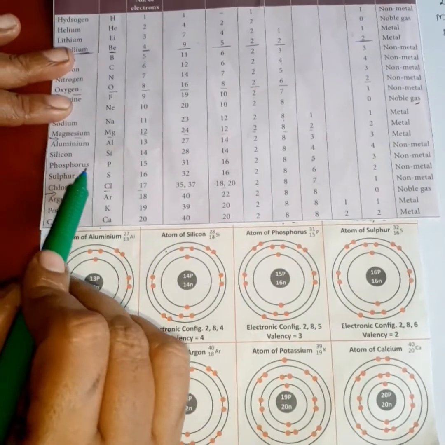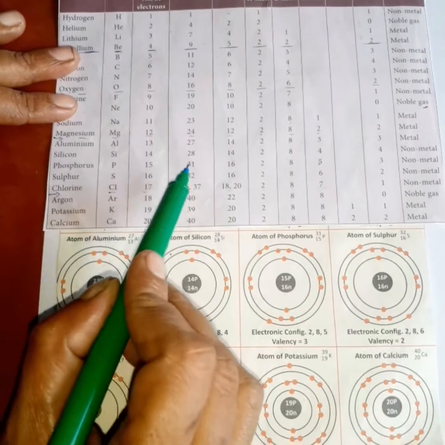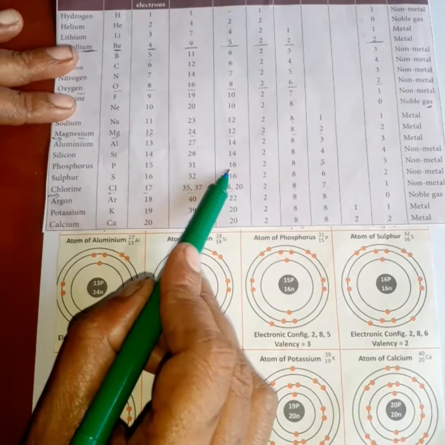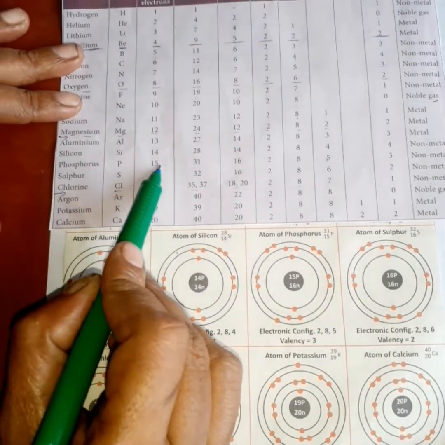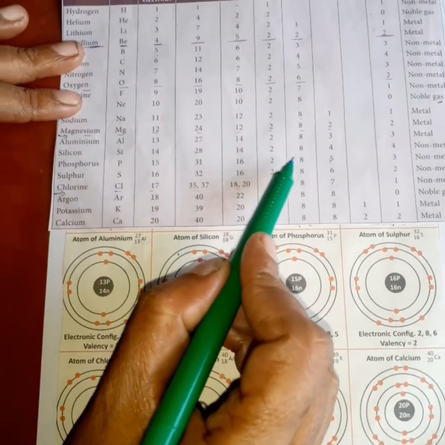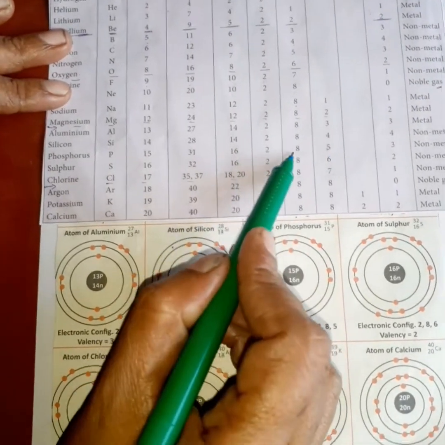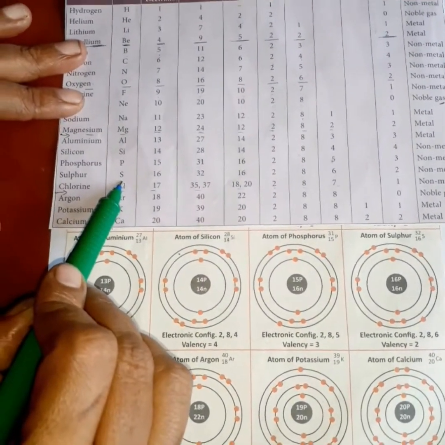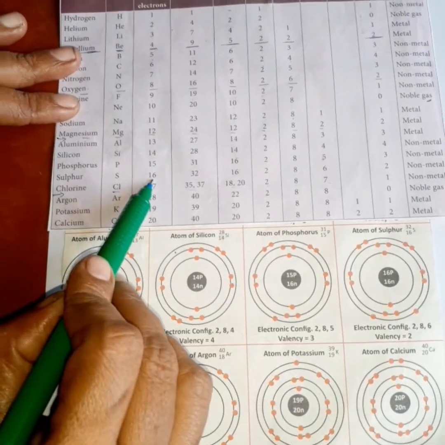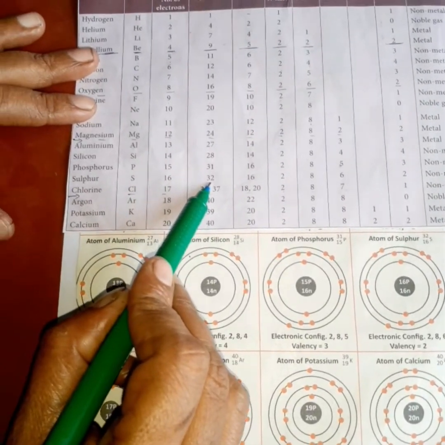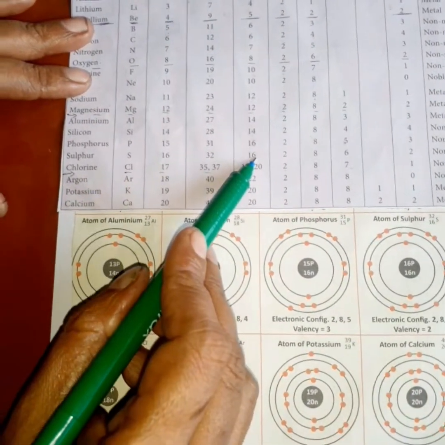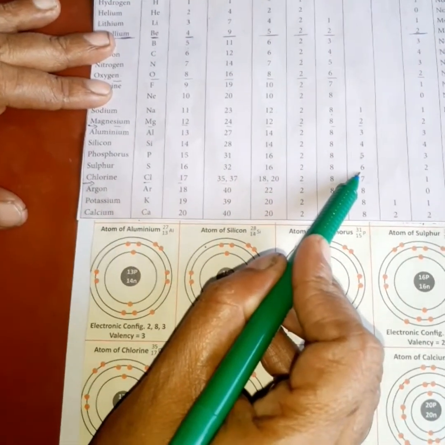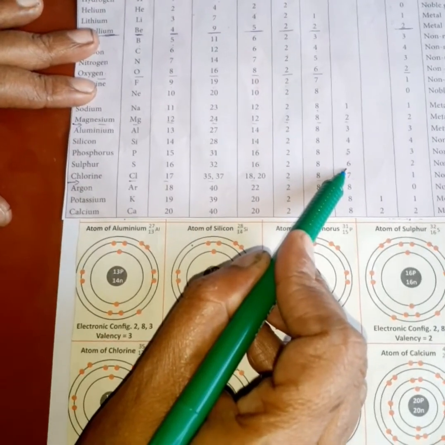Next one, phosphorus P, 15, mass number 31, number of neutrons 16. So 15: 2, 8, 5. Okay, 2 plus 8 is equal to 10 plus 5. Next one, sulfur. Atomic number 16, mass number 32 and the number of neutrons 32 minus 16 is equal to 16. So totally 2 plus 8, 8 plus remaining 6 electrons are there. Okay, so 6 electrons are filling the third shell.